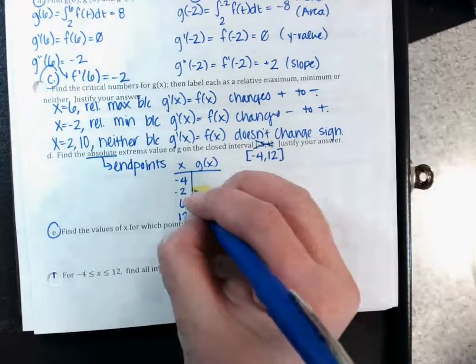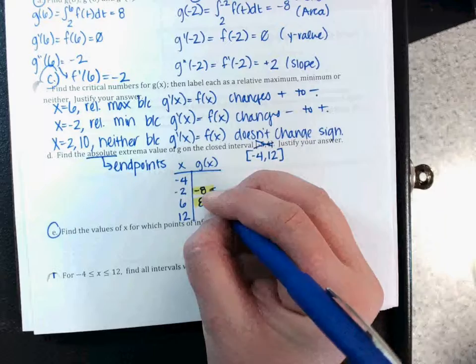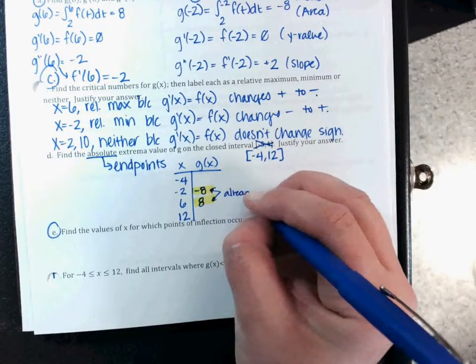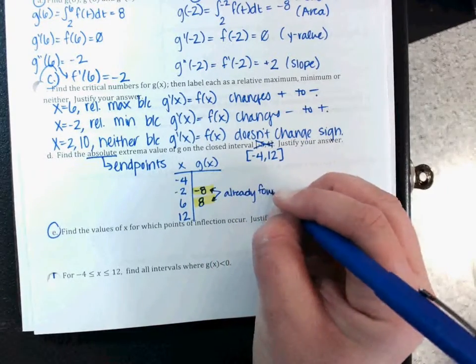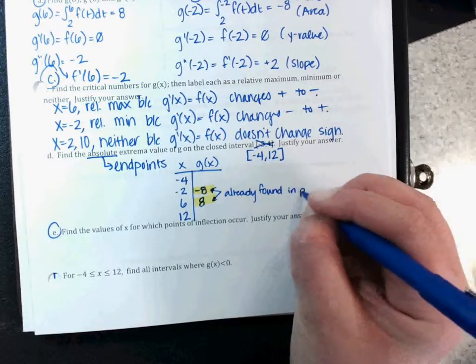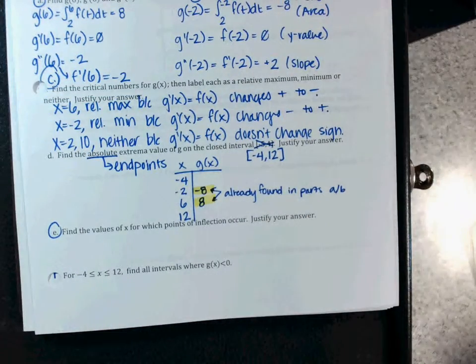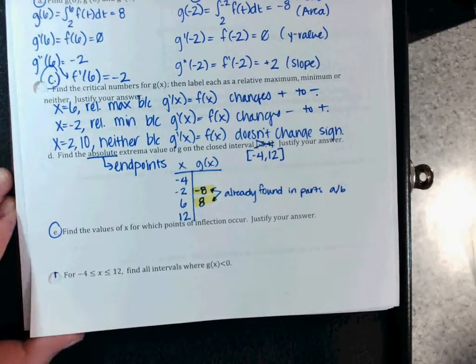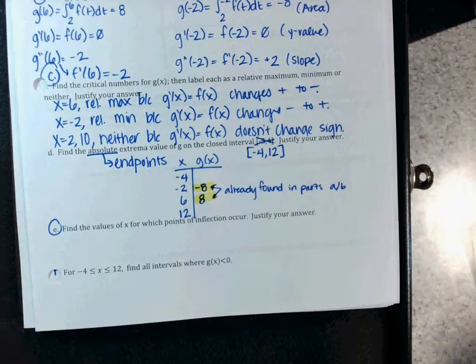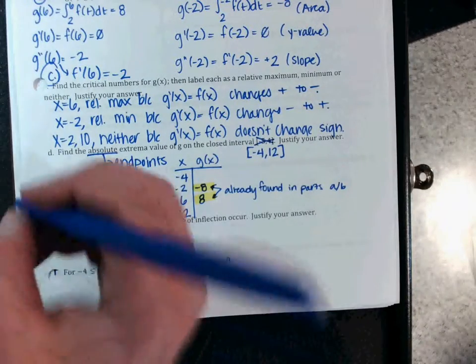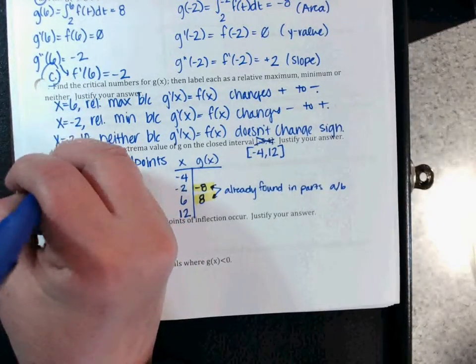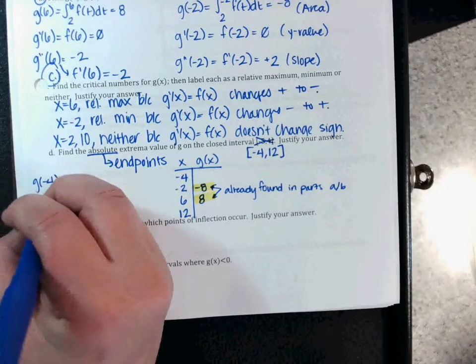Negative 8. Those I had already found in parts A and B. So you want to make sure you don't redo a bunch of extra work. You want to try to reuse what you've already done. There are two parts I have to find. I need to find G of negative 4, and I still need to find G of 12.